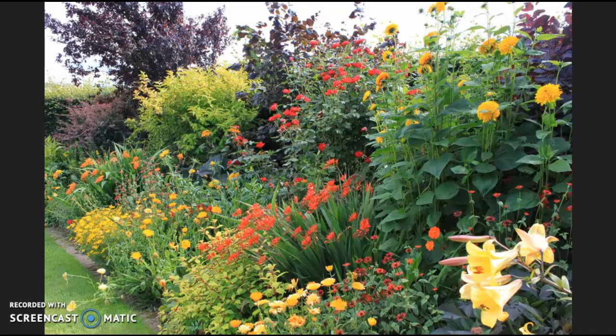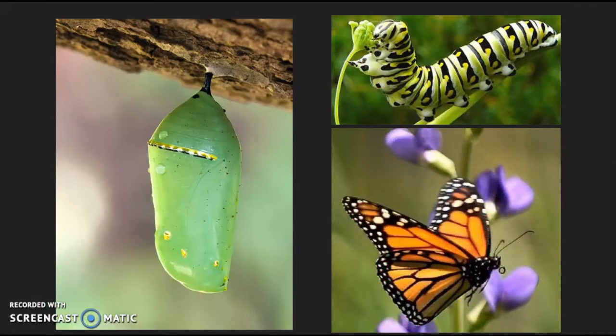Okay, so simple thought experiment. Let's pretend you're walking through a garden and you see this beautiful butterfly fly past you, and let's say that you want to try to understand the life cycle of a butterfly, how they're born, things like that. Are they born as butterflies? How do they work? Pretending that we don't know anything about butterflies.